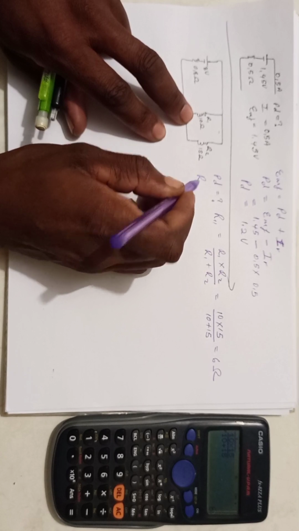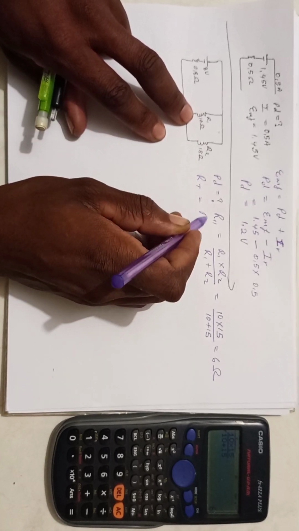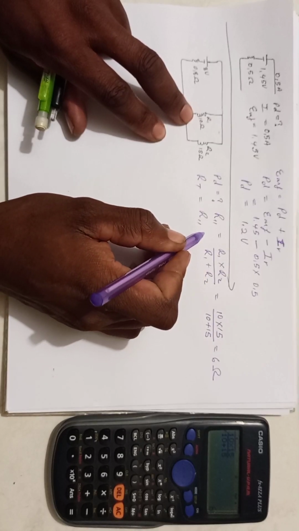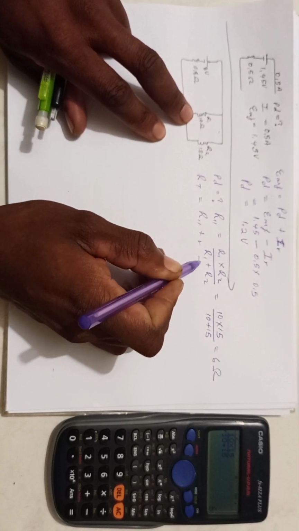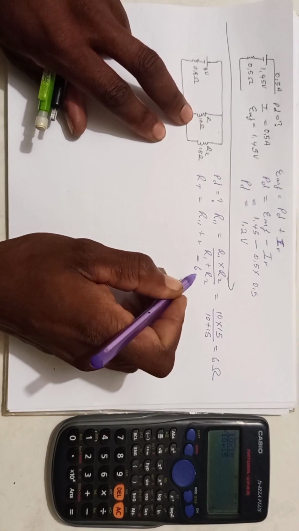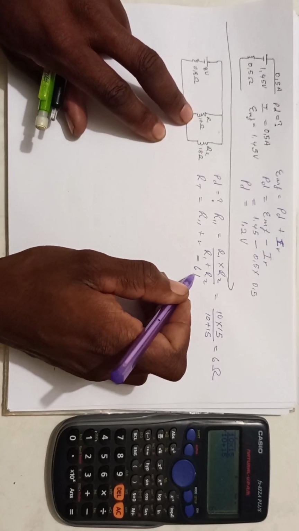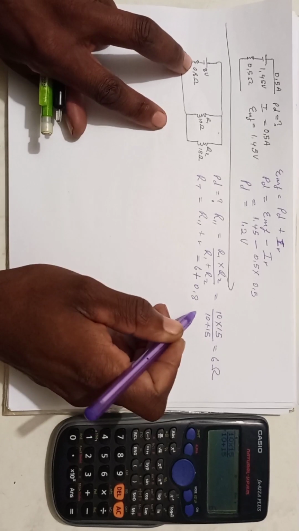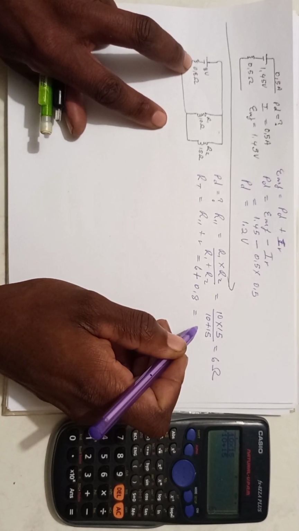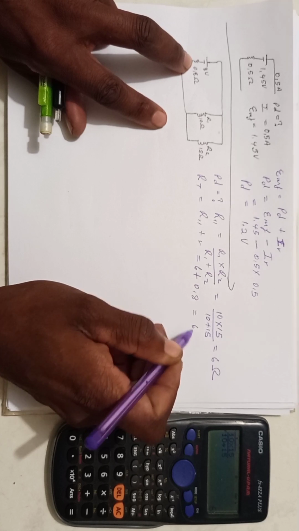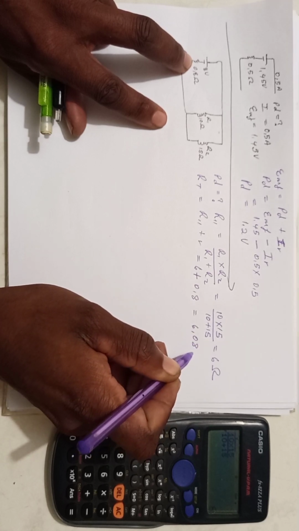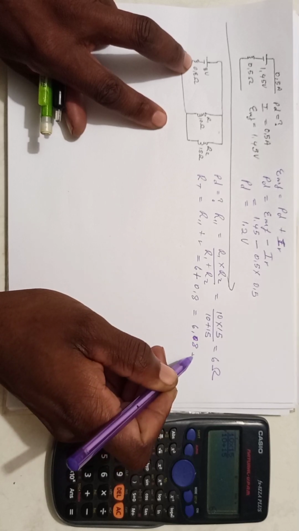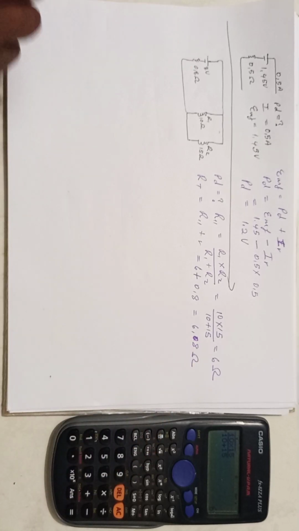So if we want the total resistance, we will take this parallel circuit total resistance and add it to the internal resistance. This is 6, sorry, plus 0.8, and this will give us 6,8 ohms.